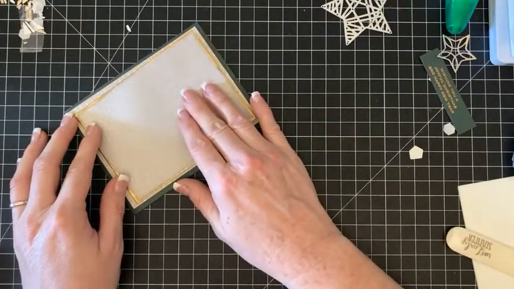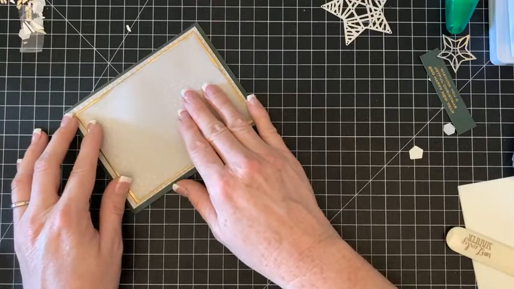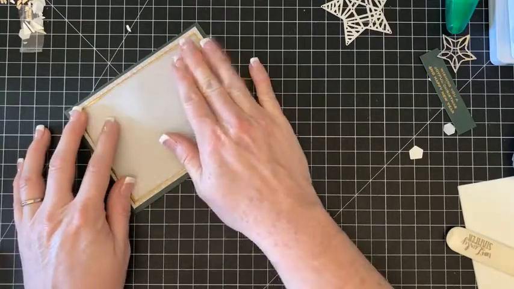Kathy said, I love heat embossing. I need to do it more. I agree. I do need to do it more too.